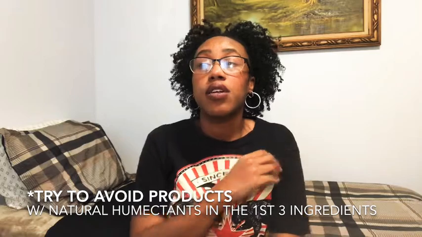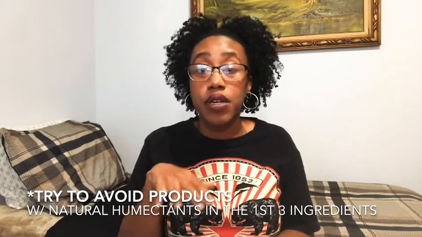If you're high hair porosity, especially if you have fine high porosity hair, you're going to want to stay away from things like, not completely, but more so with them not in the top 3 ingredients, honey, vegetable glycerin, castor oil.